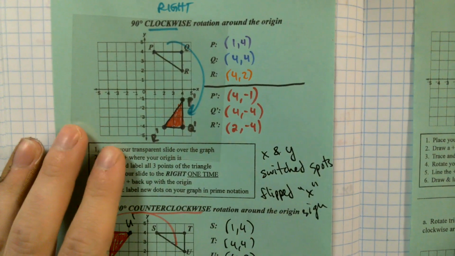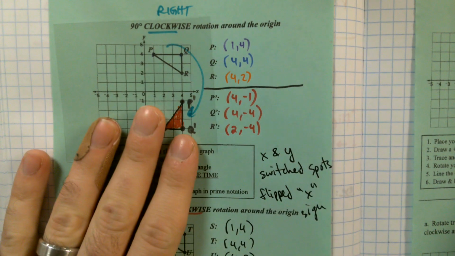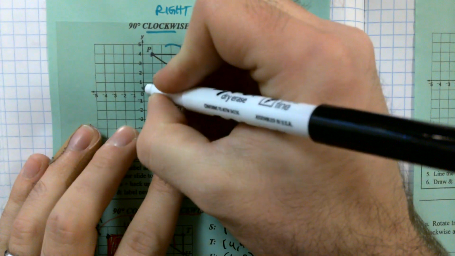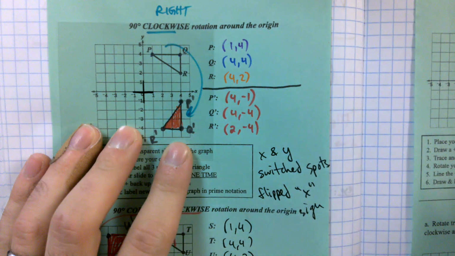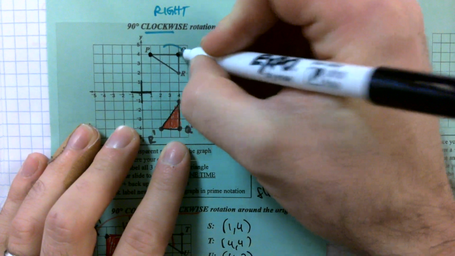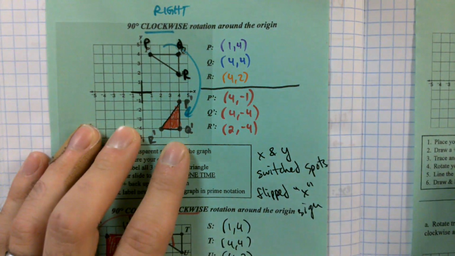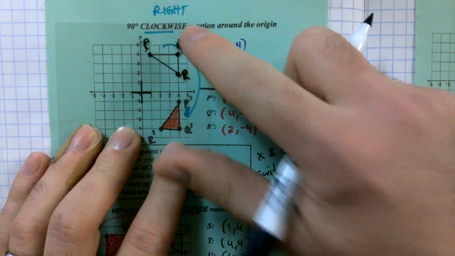So we ran through these nice, simple 6 steps, right? We put our slide over the graph. We mark a plus at the origin. Okay. We make a dot at all our points and label them P, Q, R. And then we turn what it says to turn.